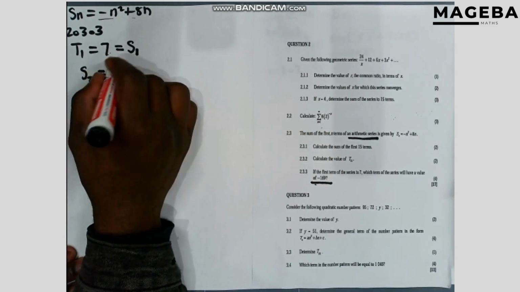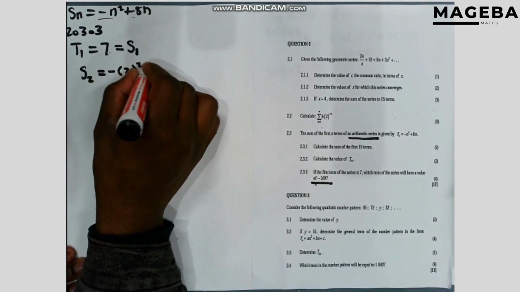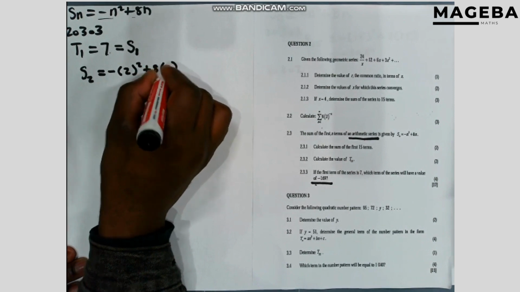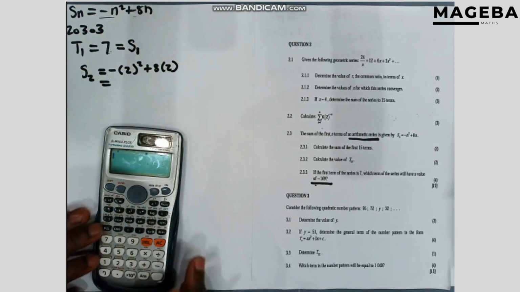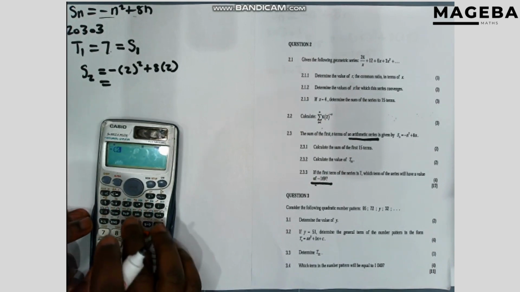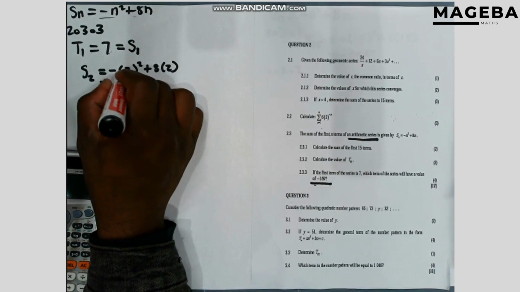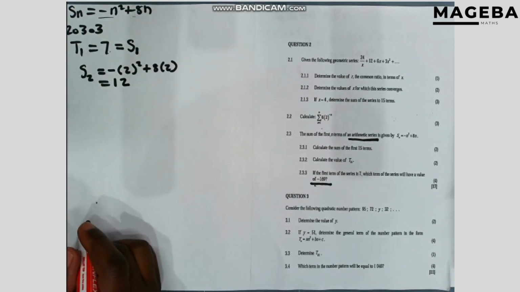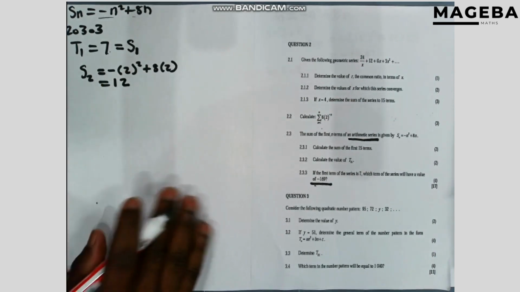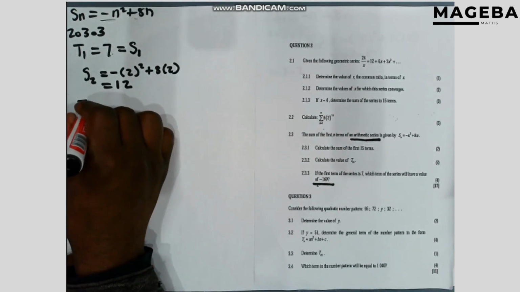So the sum of the second term is negative 1 into 2 squared plus 8 into 2. Just punch your calculator, and you find the sum of the second term. It's just 12.